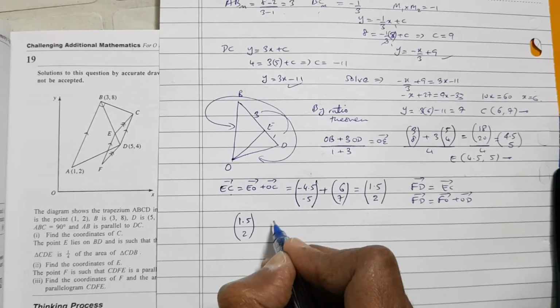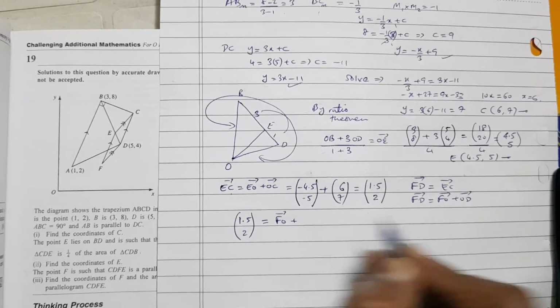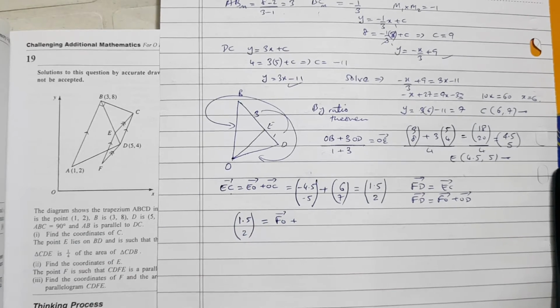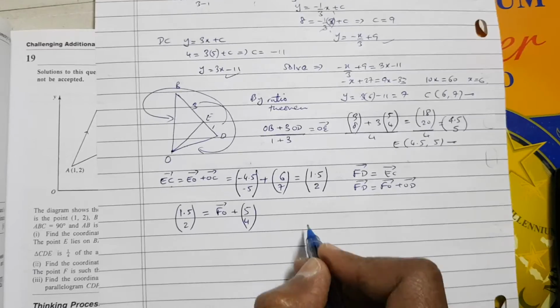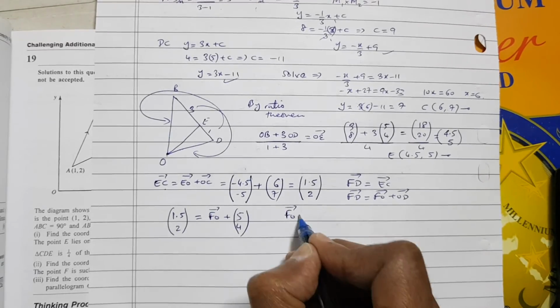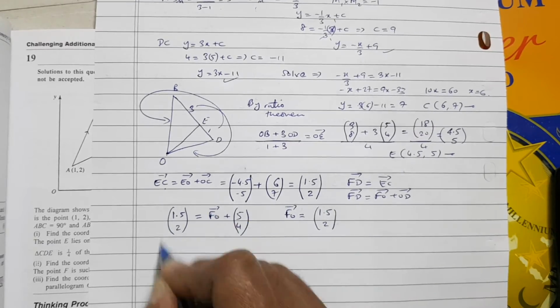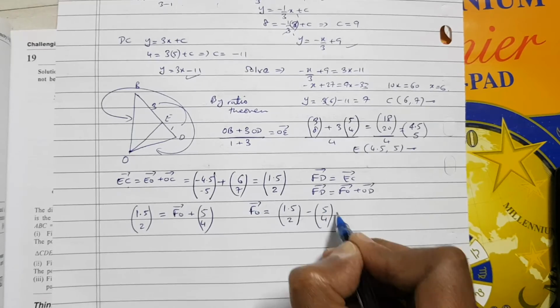That's FD. It's equal to FO, we're trying to find OF, plus OD. And OD, sorry, 5, 4. So I can say then FO is equal to 1.5, 2. This can go on the other side, minus 5 and then 4.